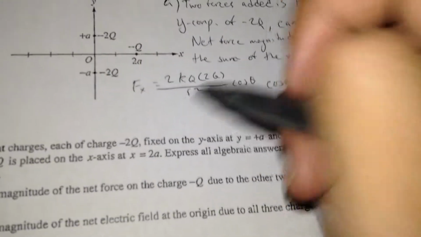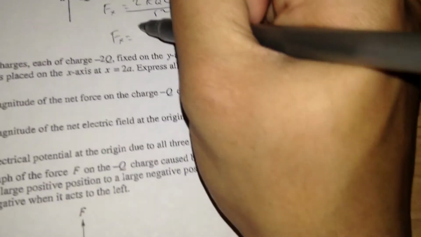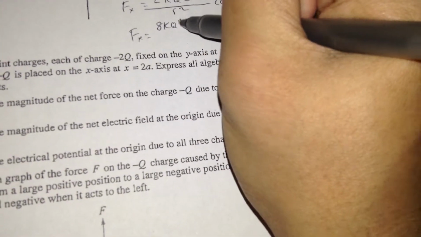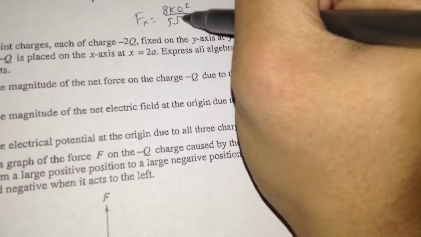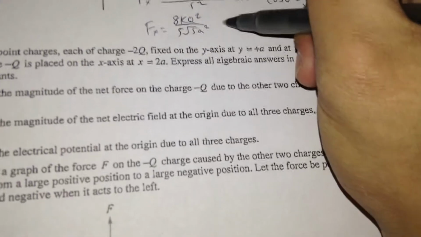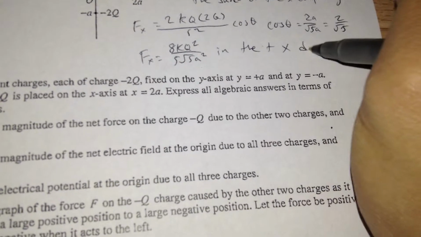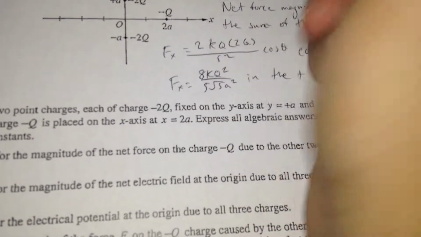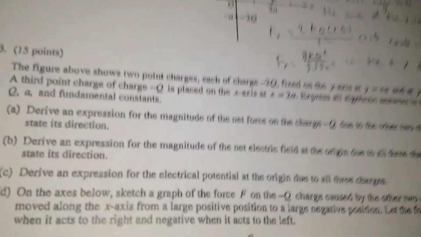So when you plug that in, you get Fx equals 8kq squared over 5 radical 5 a squared in the positive x direction, because it'll go that way. So that was part A.